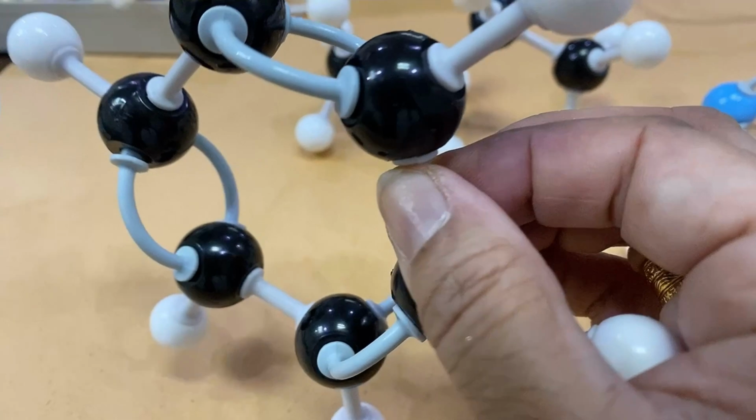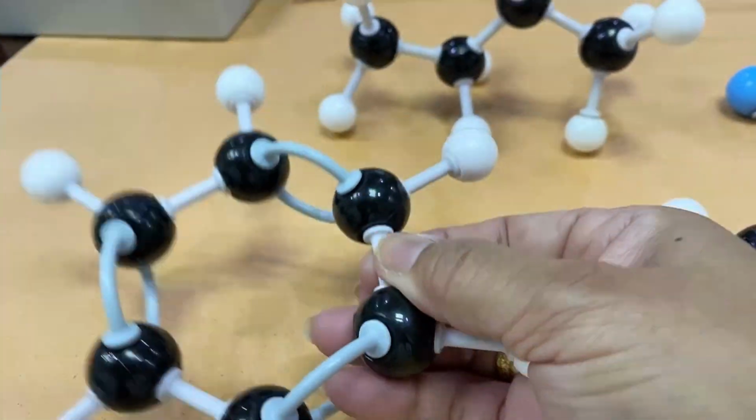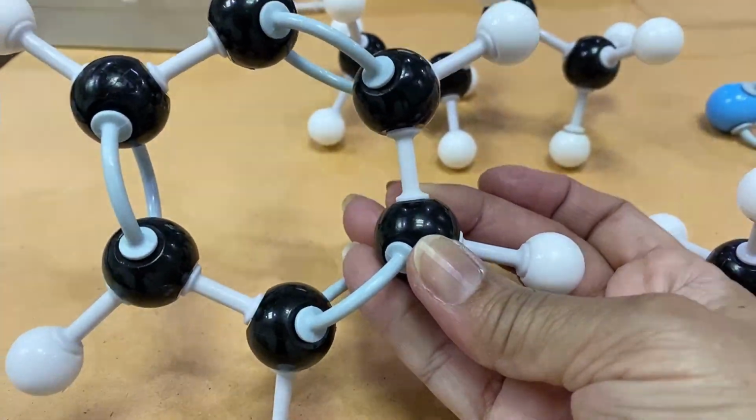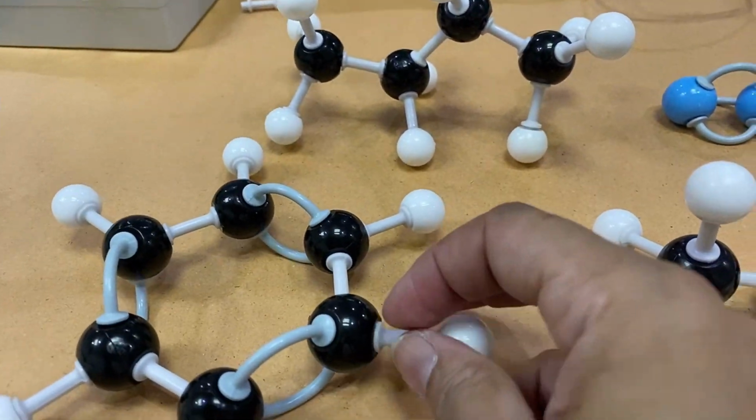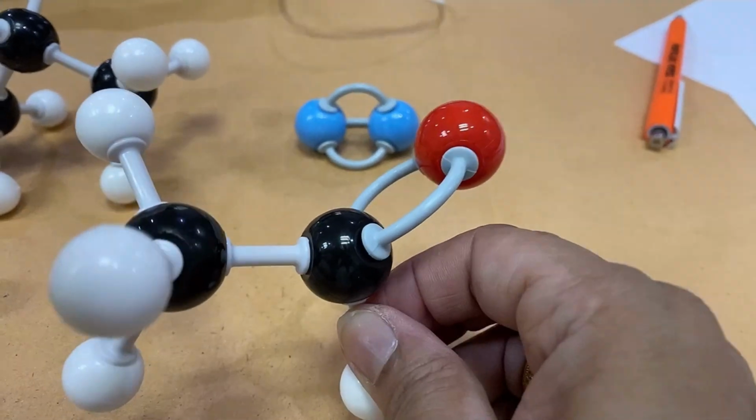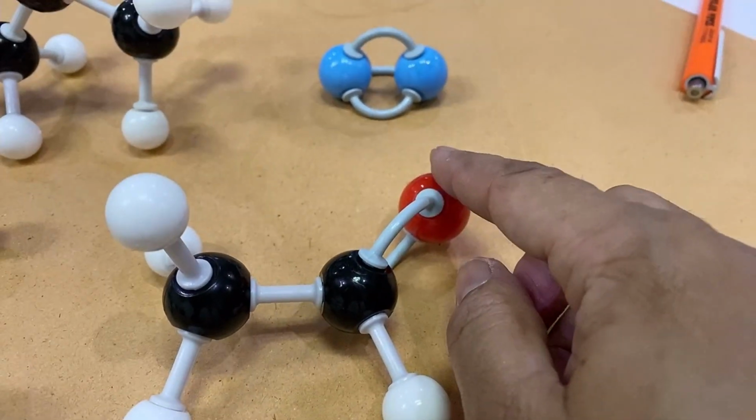In the benzene molecule, as it has the alternate double bonds, it's more attractive, you know, because here you can see the bondings easily. And of course this molecule, the acetaldehyde, with an oxygen atom.